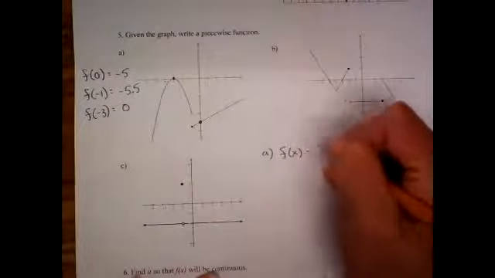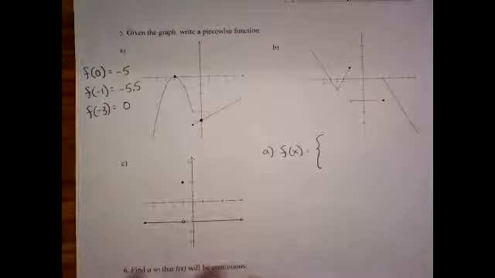Now I left some space here for us to write the answers. So let's go ahead and write letter A. You're going to have f of x equals, and then one of those swirly brackets. Because Cole, I can't draw that. Just draw a squiggle then. I don't care. I'm not grading your art skills. It's fine.